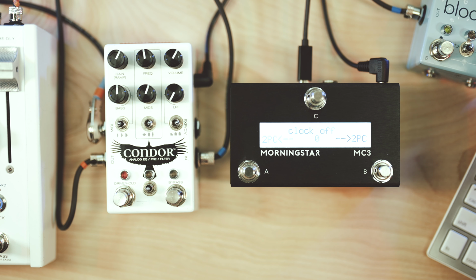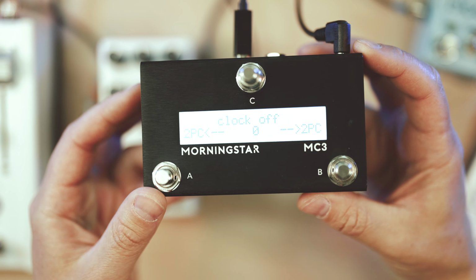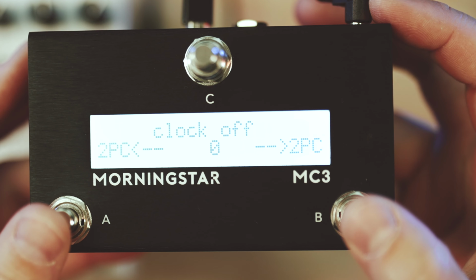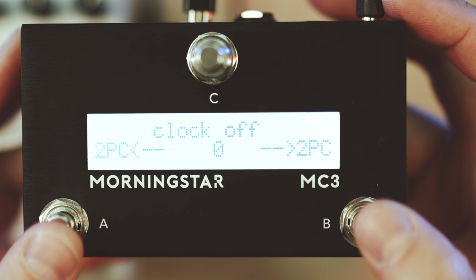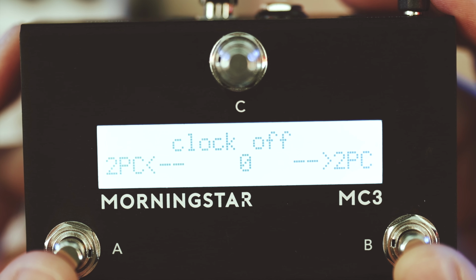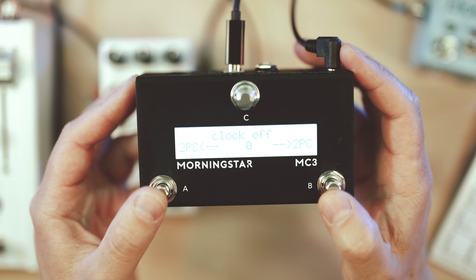What's going on here? If you look closely on my Morningstar controller, you're going to see that I have PC up and PC down, kind of back and forth. It says 2 PC, and 2 just reminds me what channel I'm on. So this is scrolling program changes on MIDI channel 2.